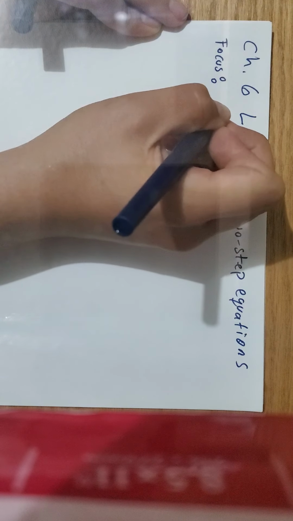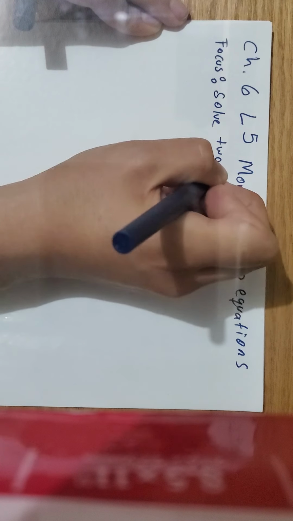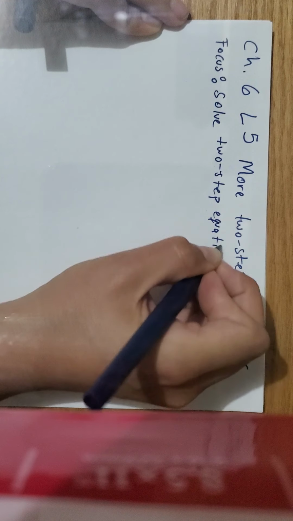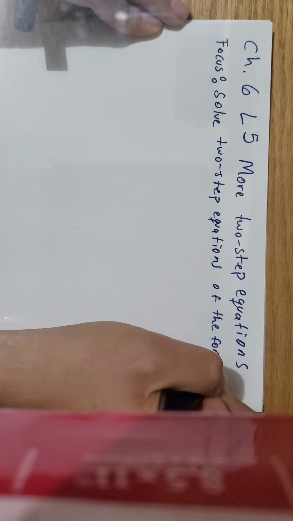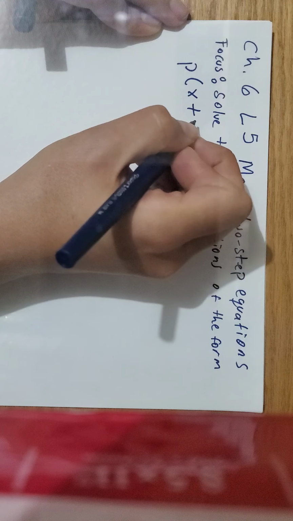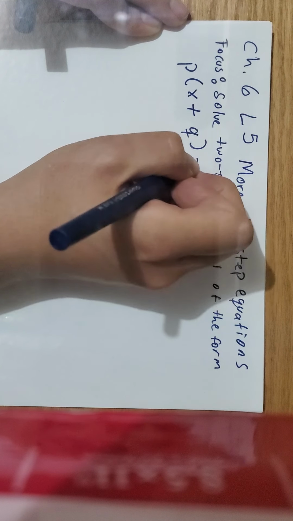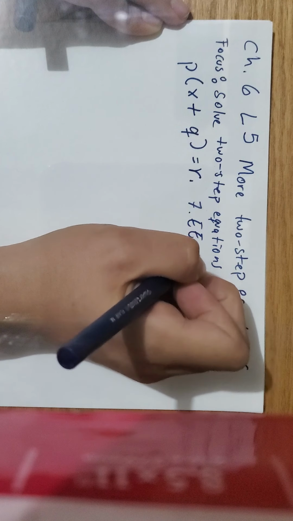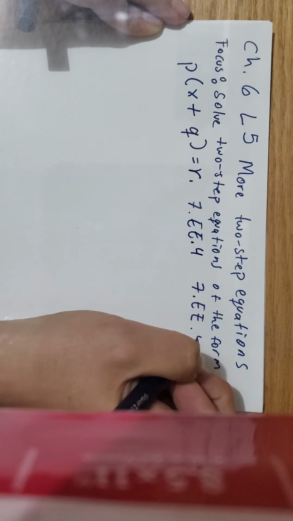is solve 2-step equations of the form p(x + q) = r. 7.EE.4 and then 7.EE.4a.